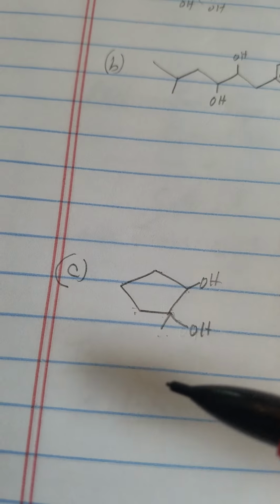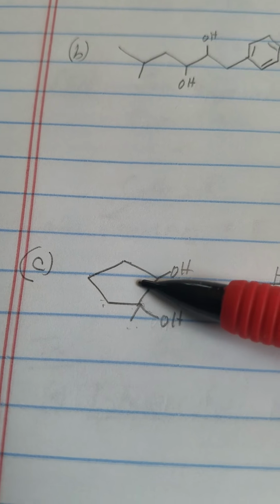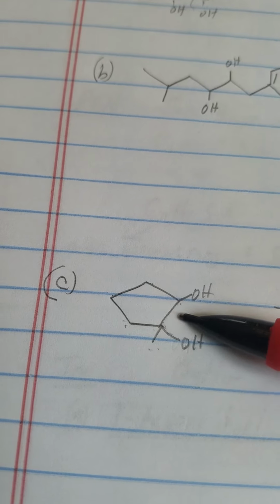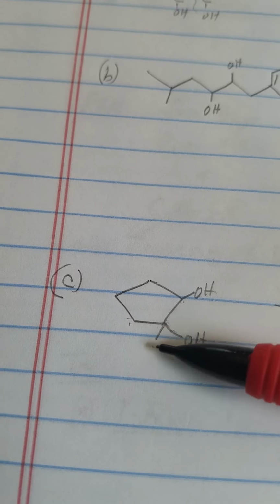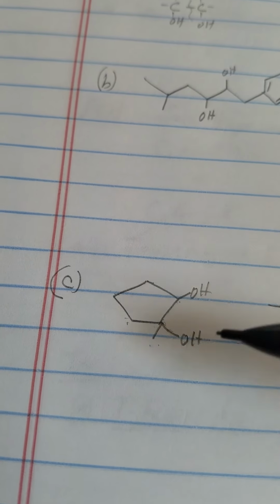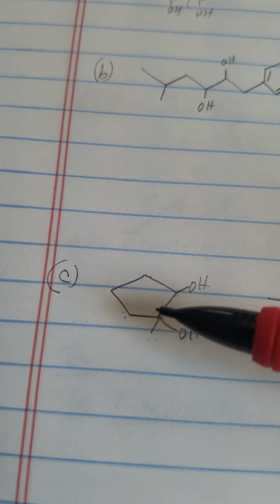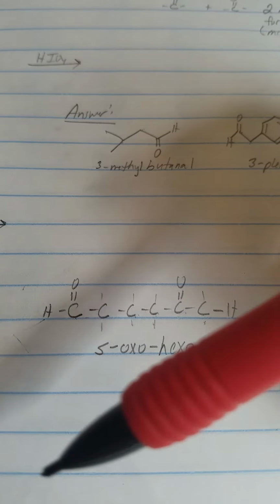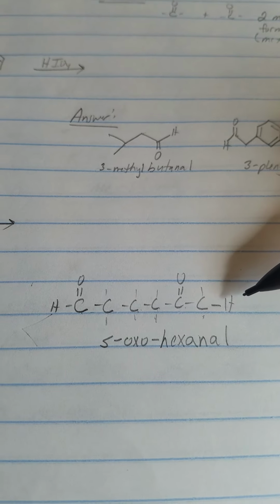This last one, you have a ring shape. You'd break again between the carbons with the OH groups here. Now you can see that this one actually has a carbon group on it, so you're going to end up having a longer carbon chain than a 5-carbon ring chain. Okay, so when you break that apart, you're going to actually get a 6-carbon chain.